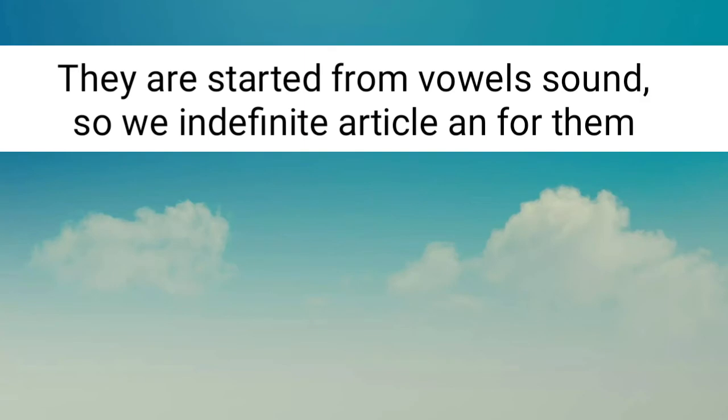There are some words which start with consonants but still we use an for them, such as an hospital, an hotel, an hostel. Here each word has the sound of a vowel, so we are using an for them. Though H is not a vowel, the words have a vowel sound.